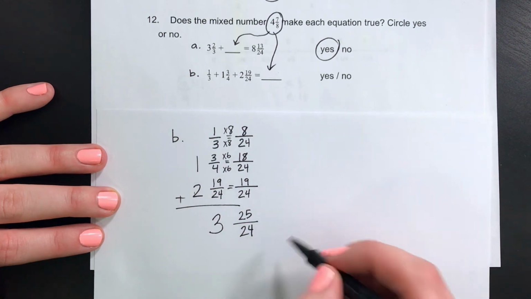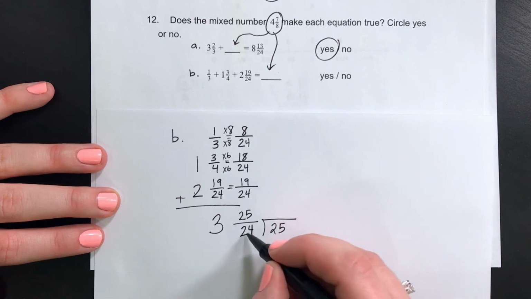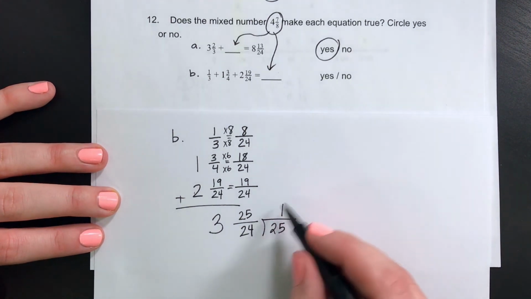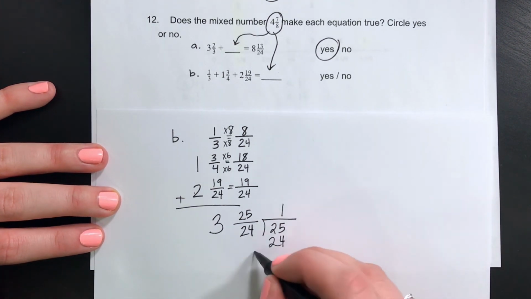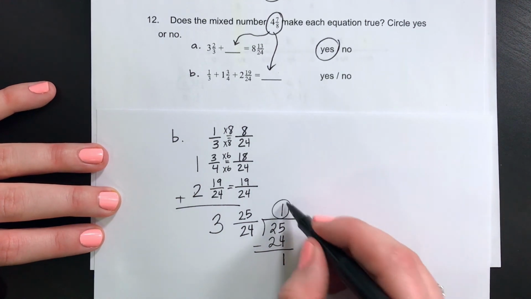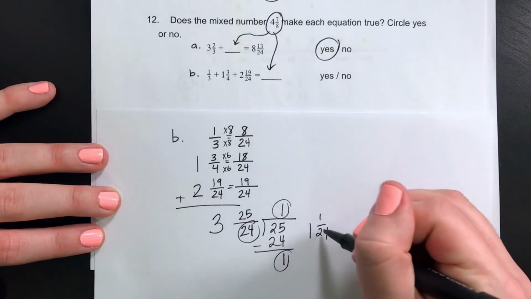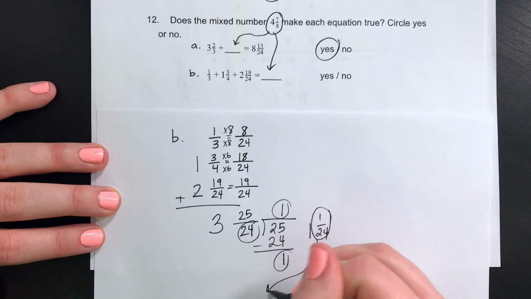But here again, we end up with an improper fraction. So let's turn this into a mixed number. 24 goes into 25 once. 24 times 1 is 24. Subtract. 5 minus 4 is 1. So we end up with 1 1/24. Okay, the fraction turns into part of our answer.